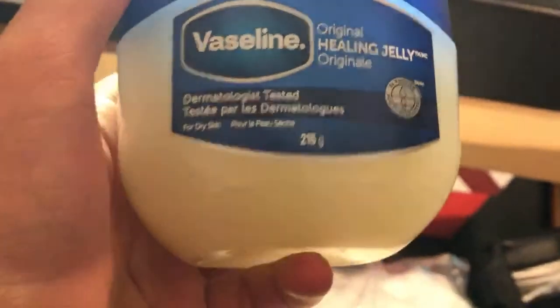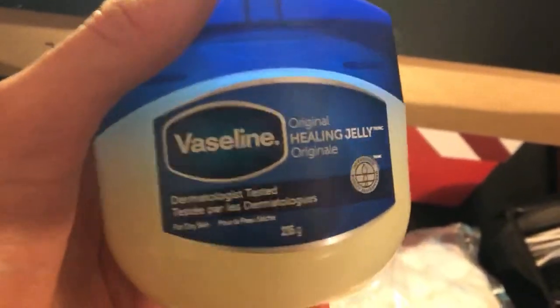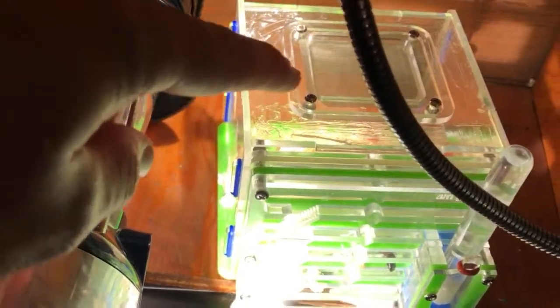What else do I have in here? All right. So this is a great thing that is allowing me to keep ants without worries. I've put Vaseline, I think that's how you pronounce it, in a big layer on the inside of the roof of the enclosure, because ants are not able to climb this substance.